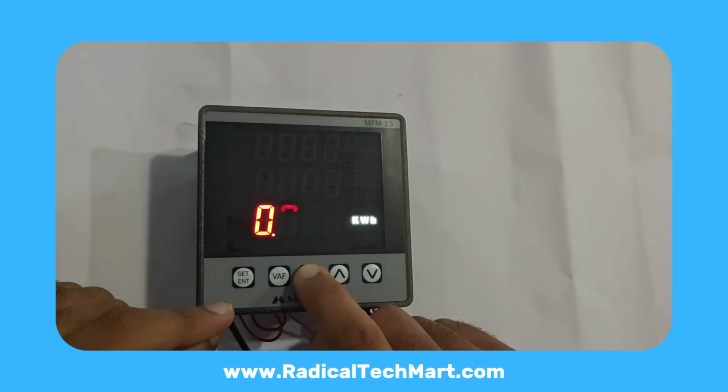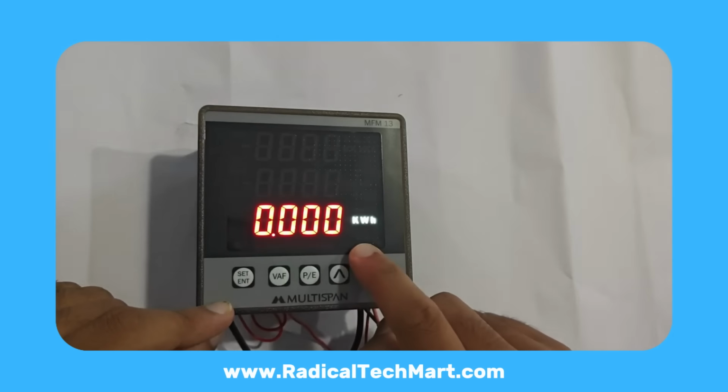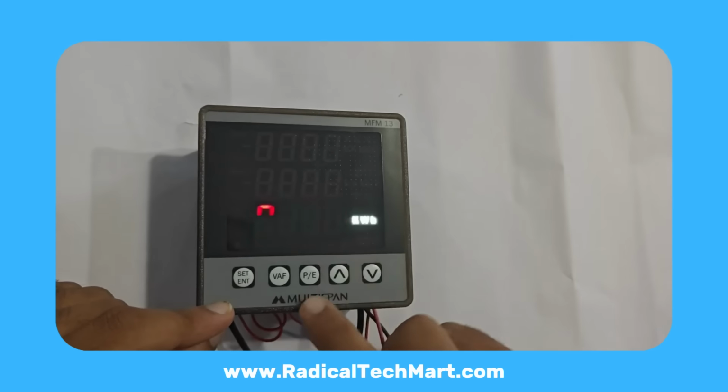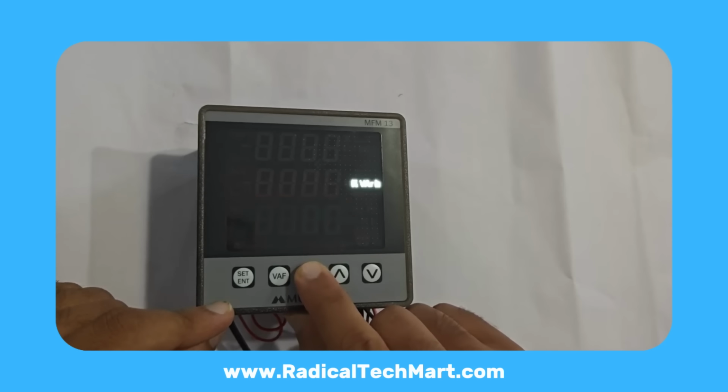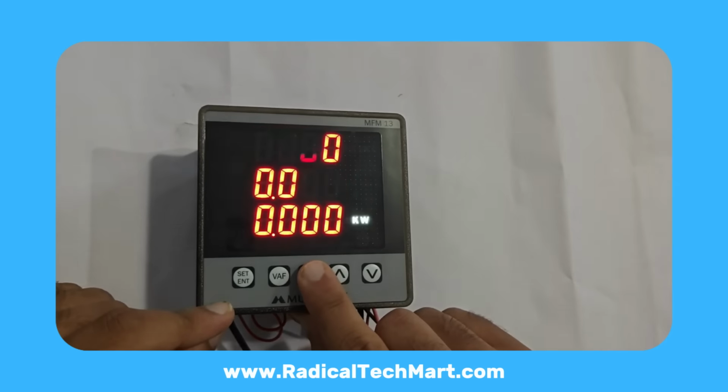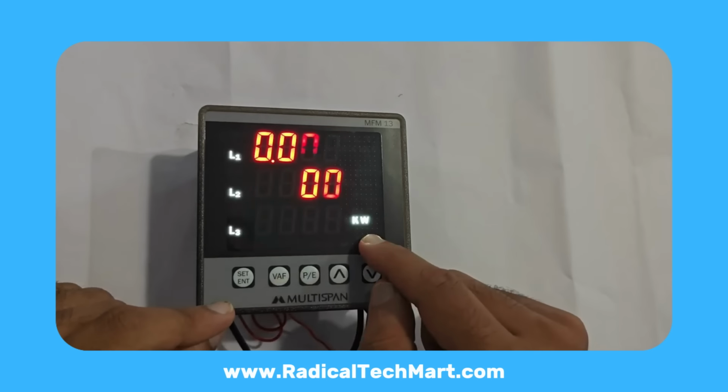Next, energy pages. Active energy, kWh. Apparent energy, kVAh. Reactive energy, kVARh. Again, it cycles back to kW.